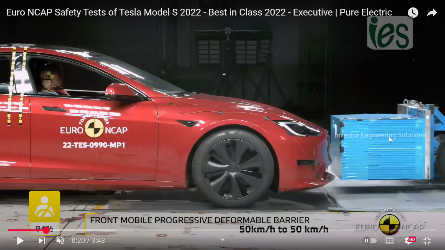They will not do a two-vehicle crash test because it is too costly, so instead of crashing two vehicles, they take the deformable barrier. Mobile progressive means this is a movable test. When two vehicles come in contact, they check how much energy will transfer to the driver.